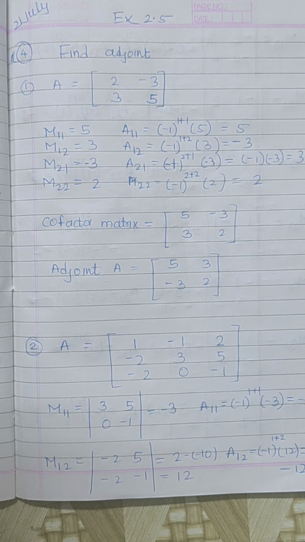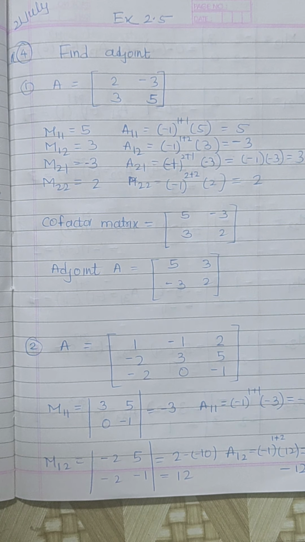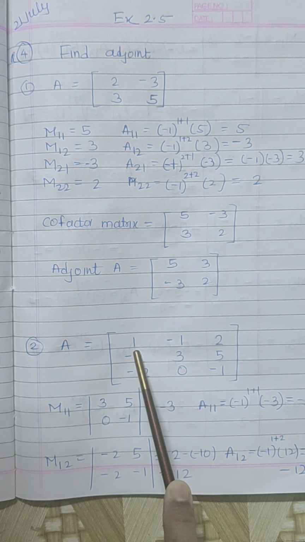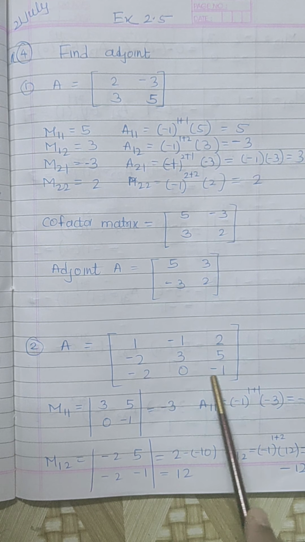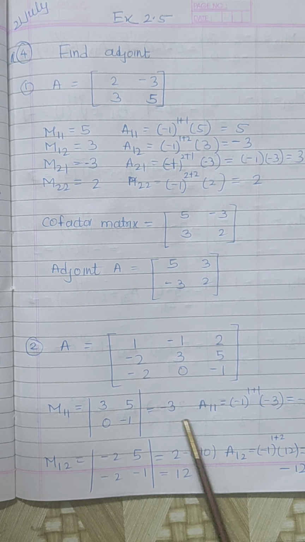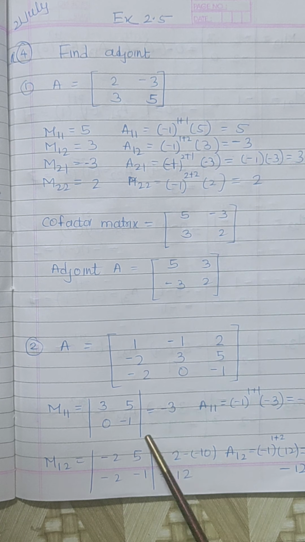From that, the second one is a 3 by 3 matrix. So a 3 by 3 matrix is given. Now we will find its cofactor matrix. First we will find the minor. Minor of this 1 means this row and column are eliminated, and you have to find the determinant value of this, 3 5 0 minus 1, which is minus 3. So A11 is equal to minus 1 raised to 1 plus 1 into minus 3, that is minus 3, because this is positive and this minus 3.